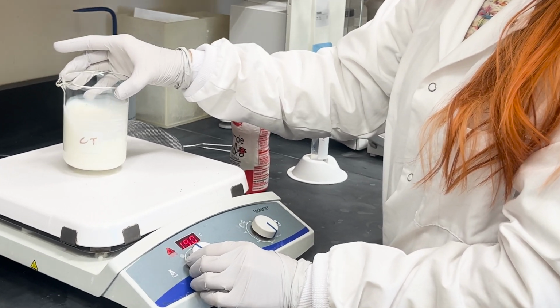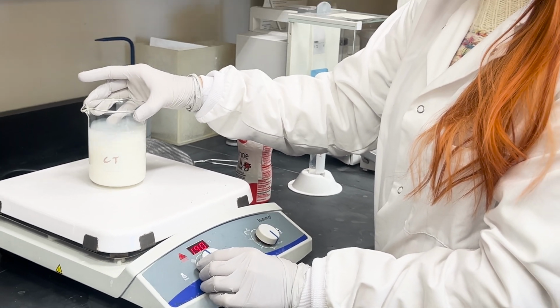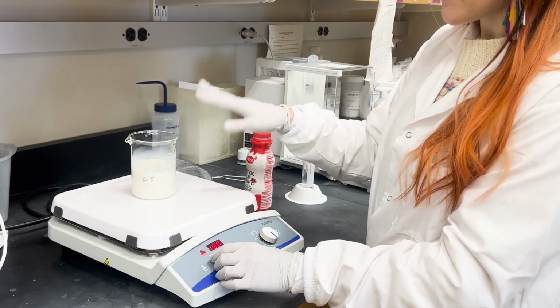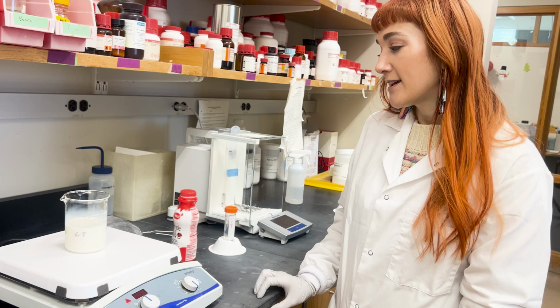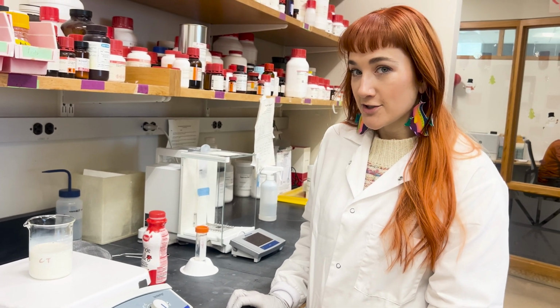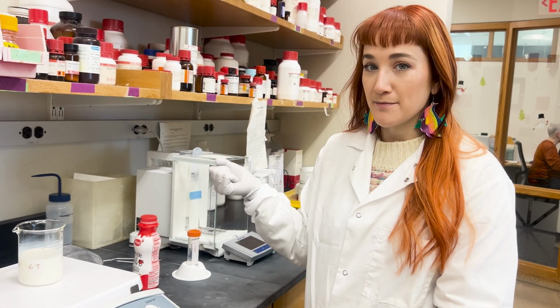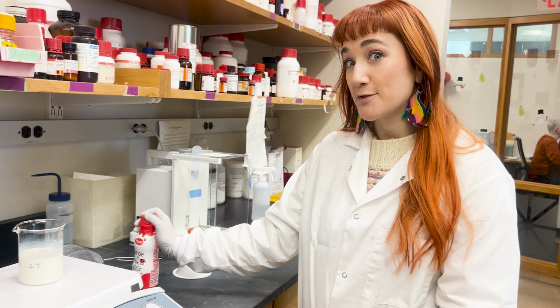So this is a nice solution. The milk is all just one thing. It's fat and proteins and lots of vitamins and minerals. And we're going to take one of those, which is called casein, and remove it from the solution and turn it into a clay.